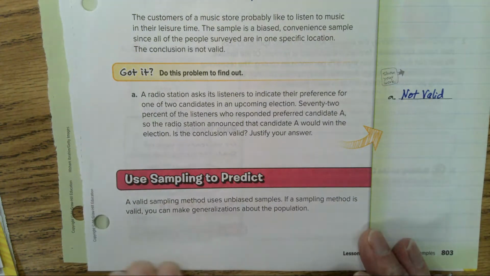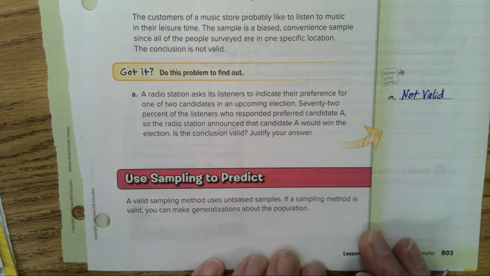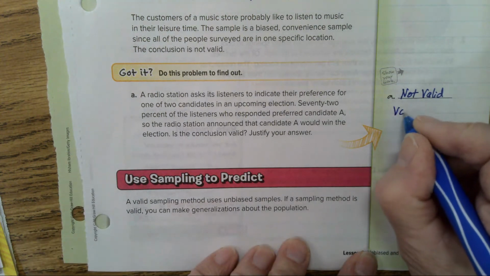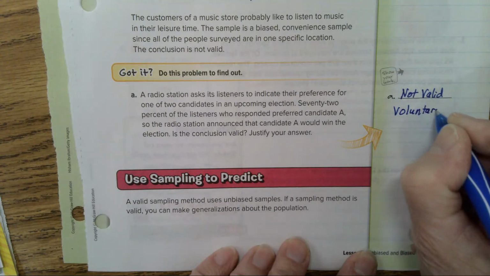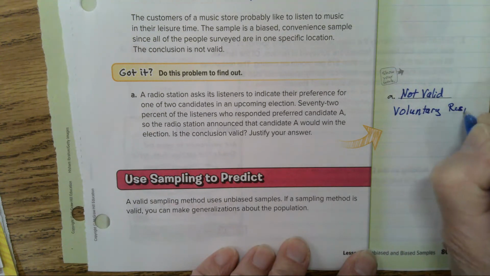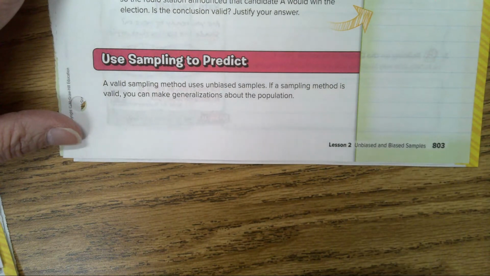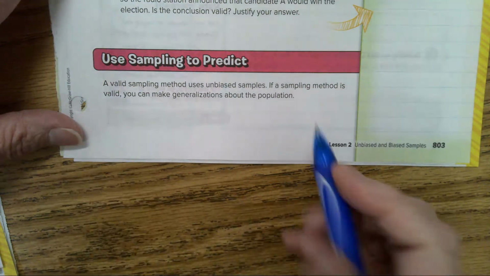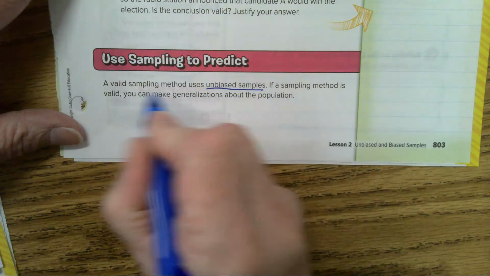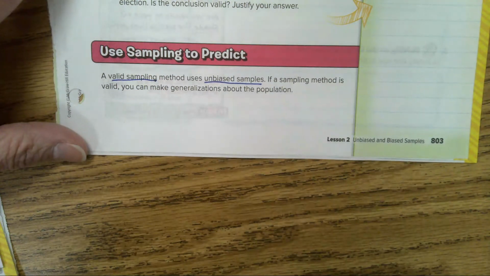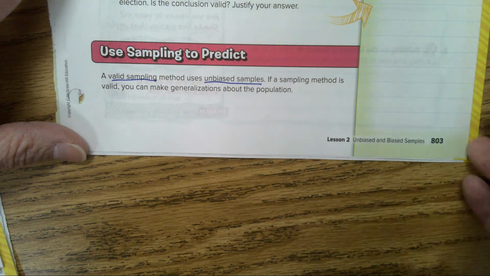I'm 21, guys. The population is restricted. It is, and it would also be a voluntary response because they volunteered, a voluntary response. Okay, use sampling to predict. A valid sampling method uses unbiased samples. Okay, valid sampling, unbiased samples. If a sampling method is valid, you can make generalizations about the population.